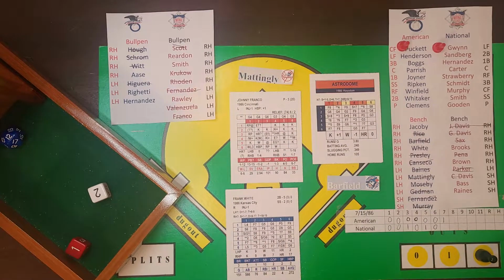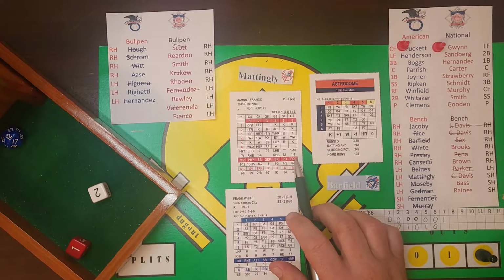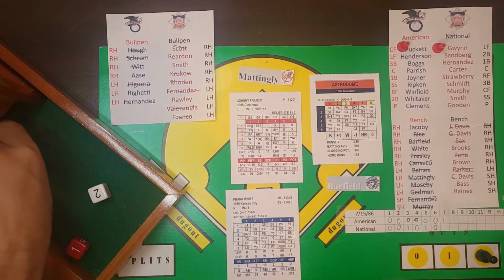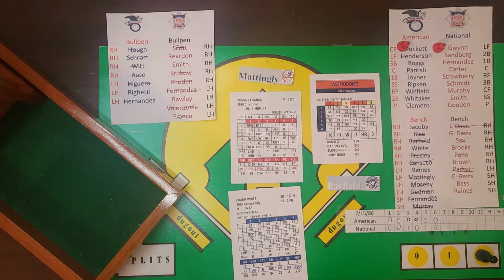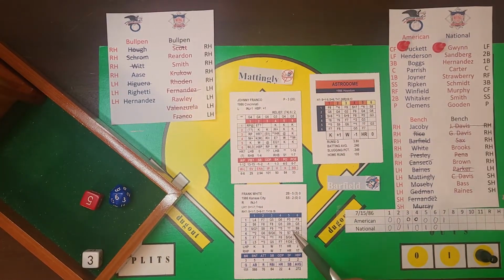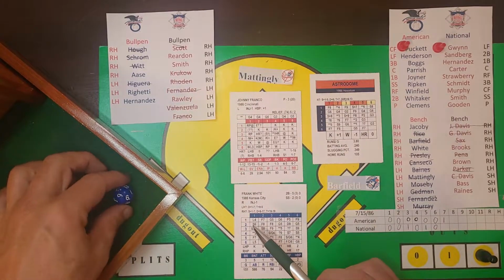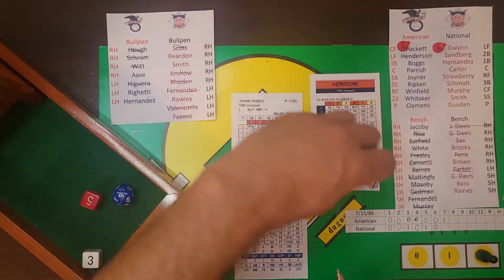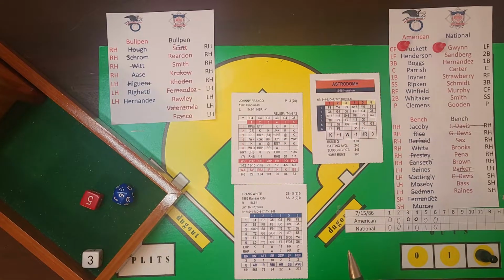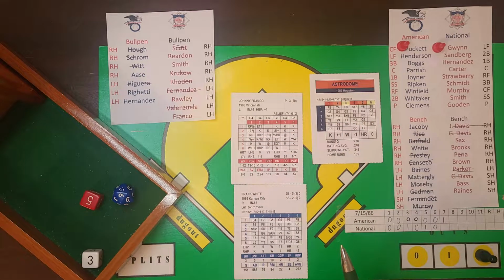Franco to White. 1-2 is a double question mark. Again, a 1-7 is a single, but this is a 12, so it's no single. It's treated as a blank, and White gets to swing. 5-3, double. That's a question mark 7, but against a lefty, it's only a 1-9, but this happens to be a 9. It is a pinch hit triple for Frank White off of John Franco. A 2-run pinch hit triple for Frank White. How do you like that? Frank White, of all people, gets a pinch hit triple.